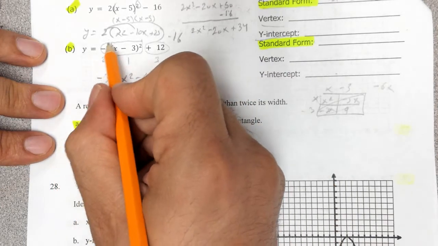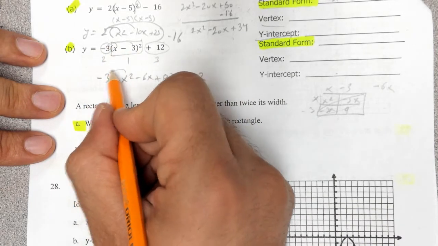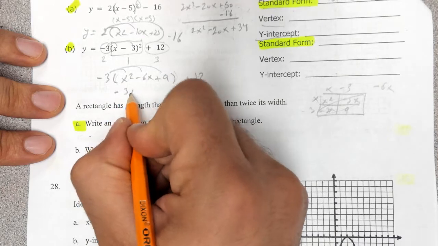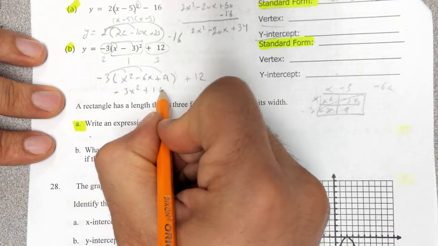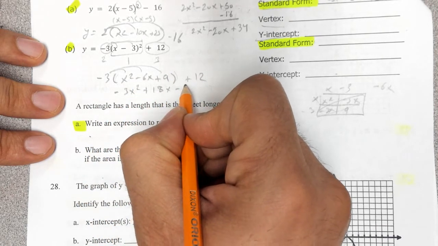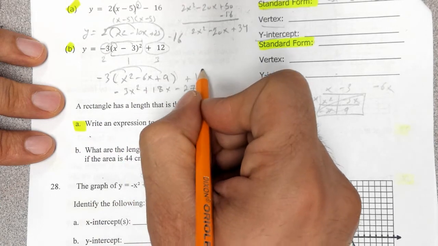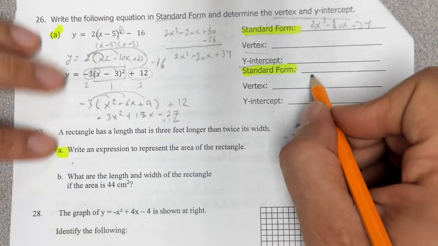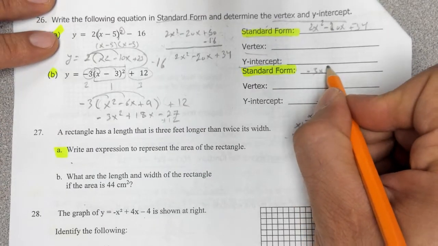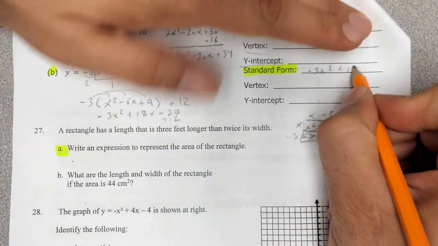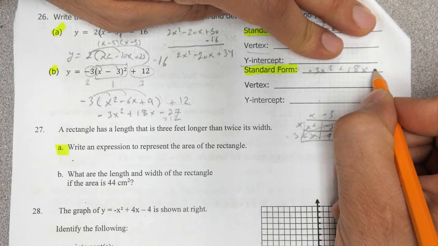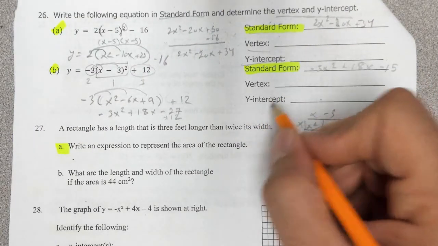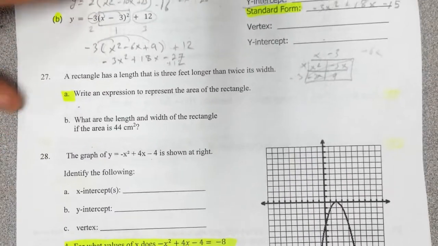You do the second, start multiplying: negative 3x squared plus 18x minus 27, and then you do this third. Final answer is negative 3x squared plus 18x, and that one gives me minus 15. Alright, again, you find the vertex and y-intercept by just looking at it.